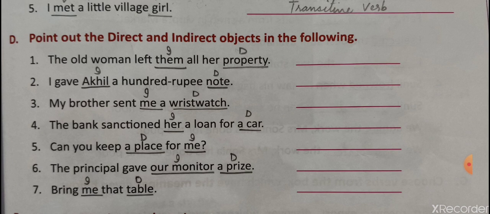The principal gave our monitor a prize. So prize is the direct object and our monitor is the indirect object. Bring me that table. So table is the direct object and me is the indirect object.